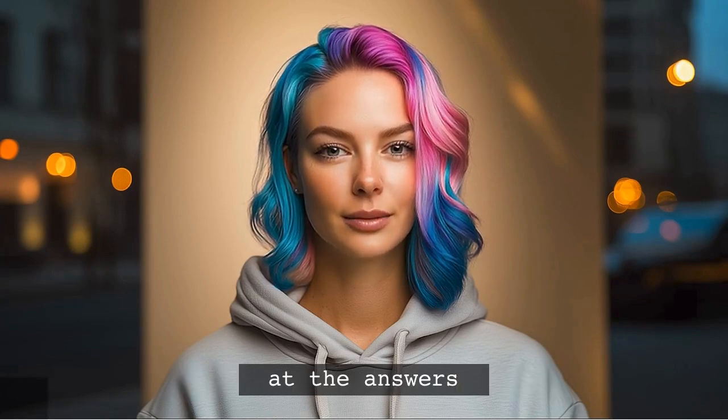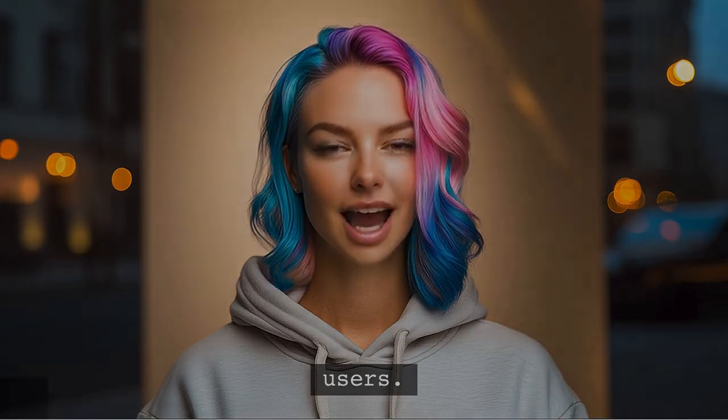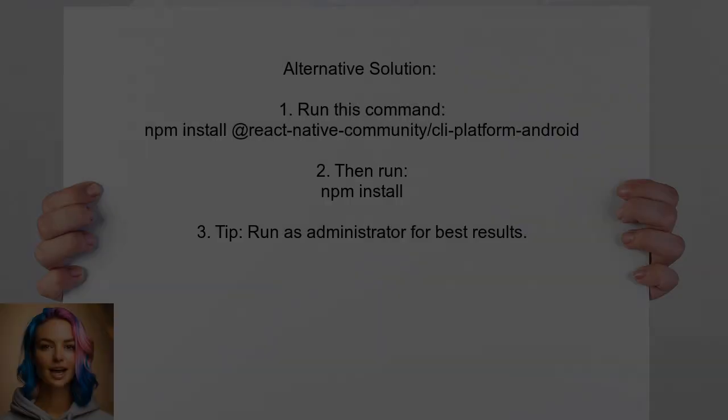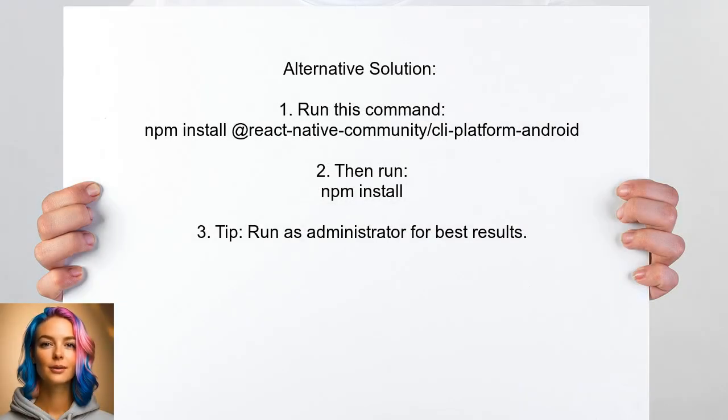Now, let's look at the answers provided by other users. An alternative solution from another user suggests that simply running npm install may not resolve the issue. Instead, they recommend installing the Android CLI for React Native by running npm install @react-native-community/platform-android. After that, you should run npm install again. They also mentioned that running these commands as an administrator solved the problem for them.